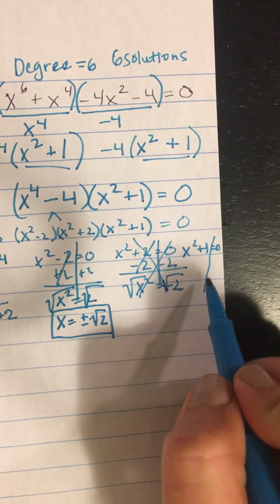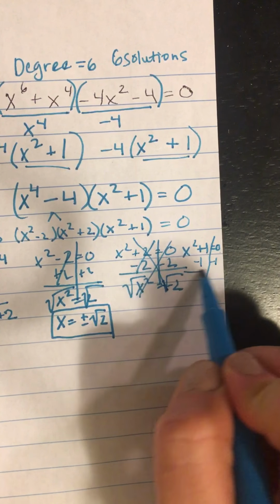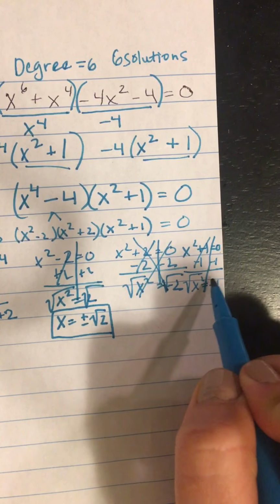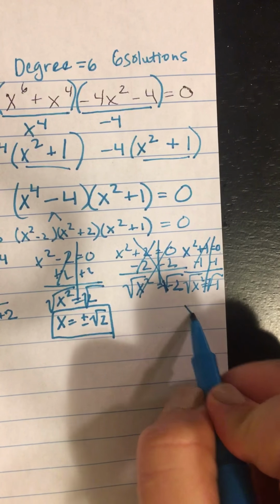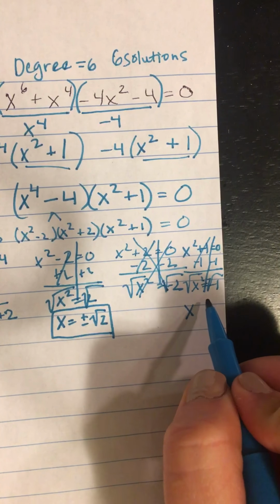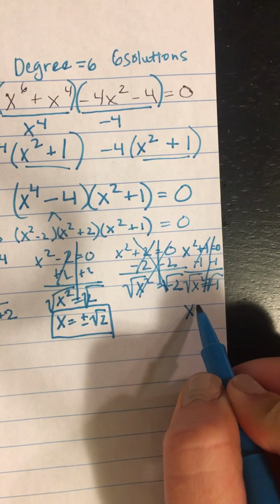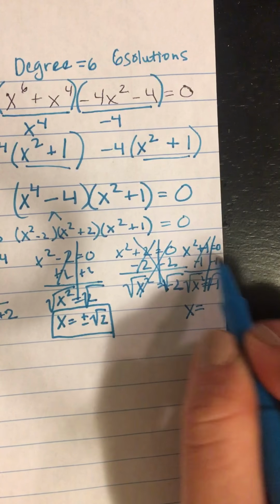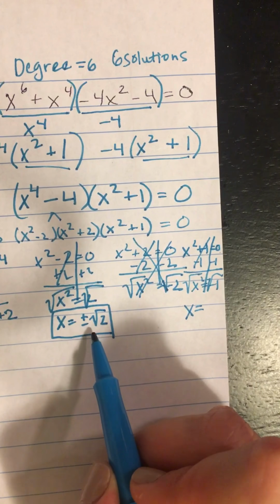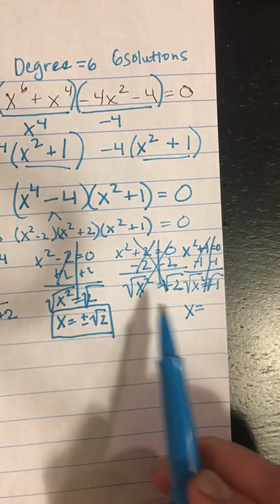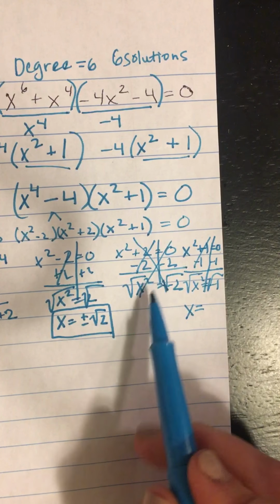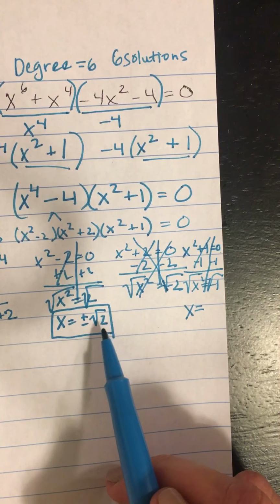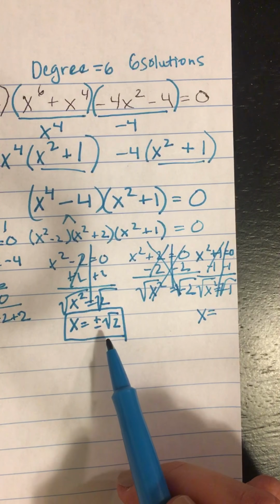And the same thing is going to happen on this third equation. If I subtract 1 on both sides, x squared is going to equal negative 1, and if I try to square root both sides of that, I'm going to take the square root of a negative number again, and that is not going to get me a real solution. So right now, I actually can't get anything from this either. So now I only have 2 real solutions out of the 6, but I found 2, 4, 6 of them. I just know that 4 of them here are non-real answers. So x equals the positive or negative square root of 2 is all I can do from here.